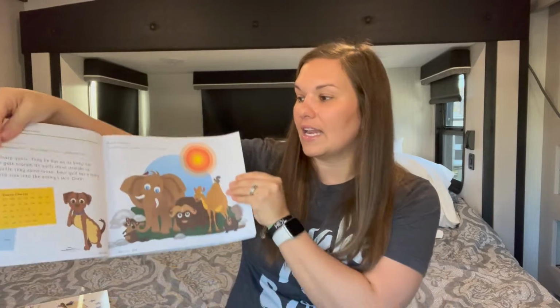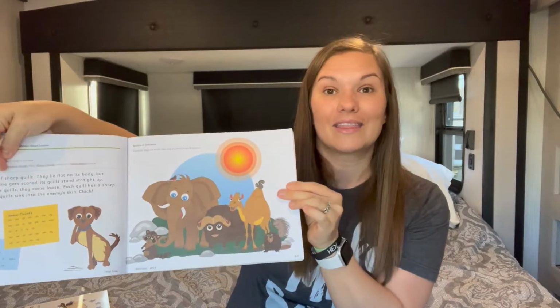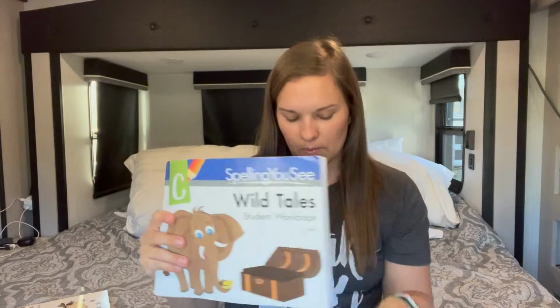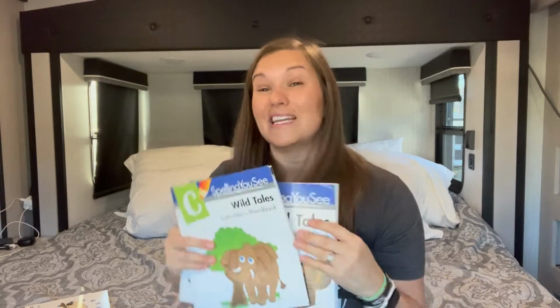But then on the last day of the week, it was the same thing. Then you would have 2 pages to do the dictation exercise. So that was what this one looks like. And again, it's more of the landscape view, but that was level C that we finished.